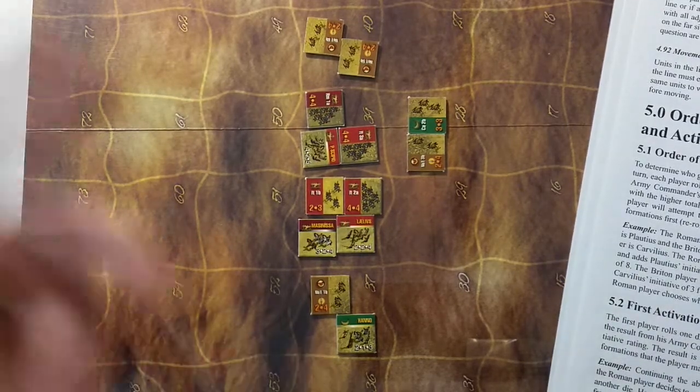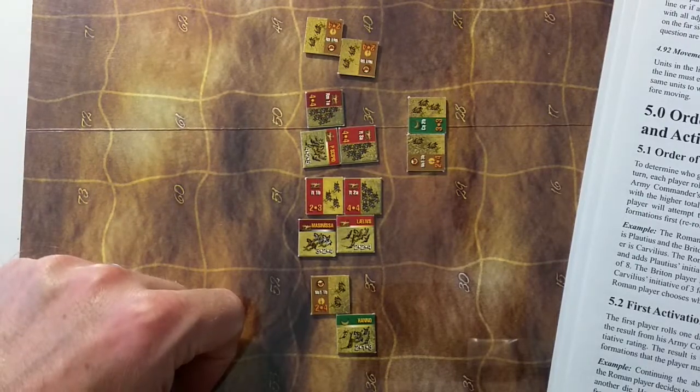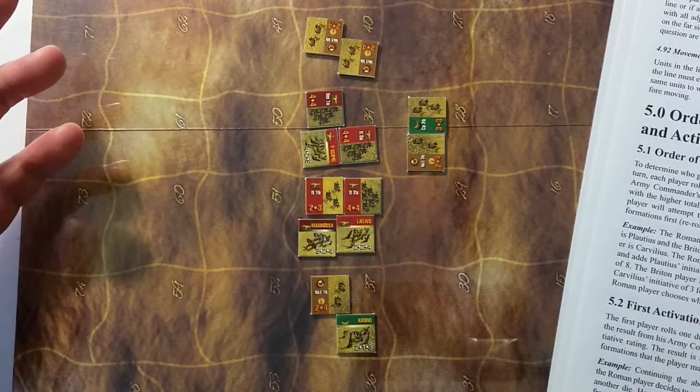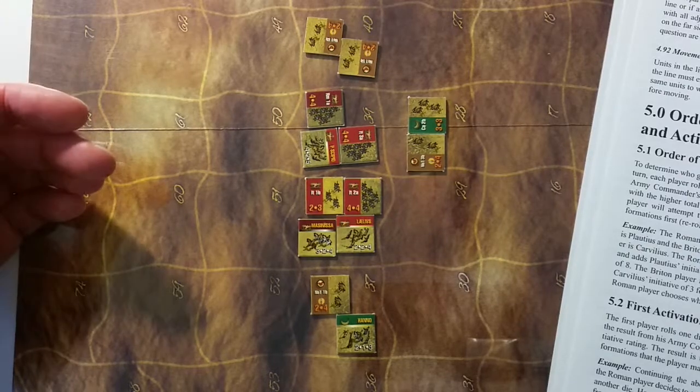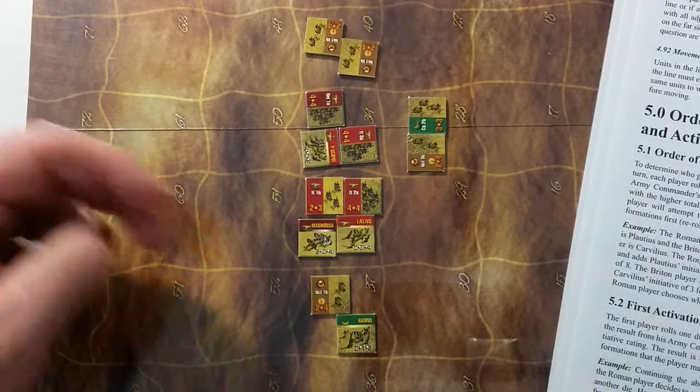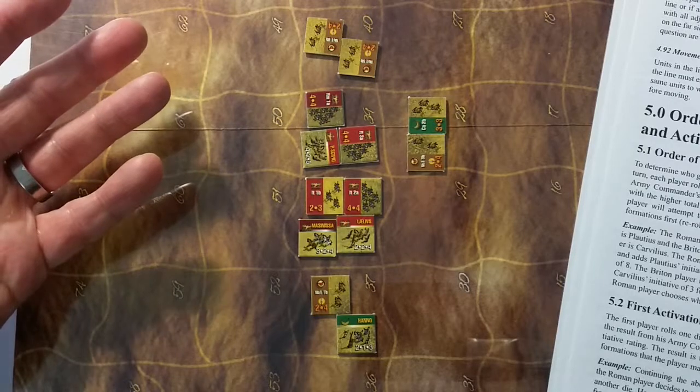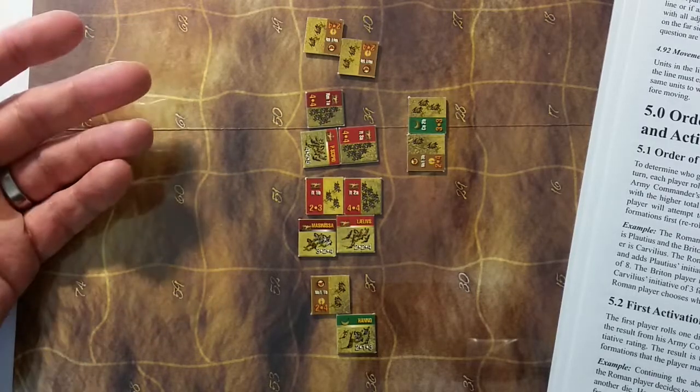All right, so Hanno activates. Now what's he going to do? There is no artillery in this scenario, so we skip the artillery bombardment step of the action phase sequence. Charge. Well, they're all adjacent, so we know there is no charging. Movement.